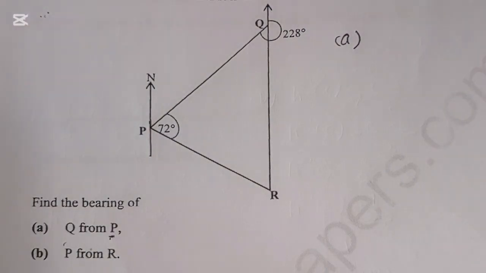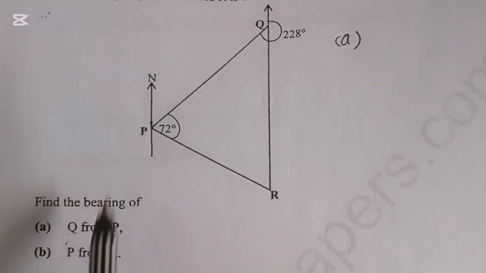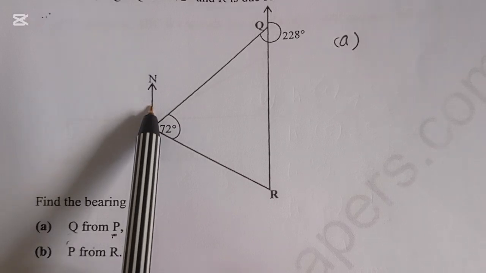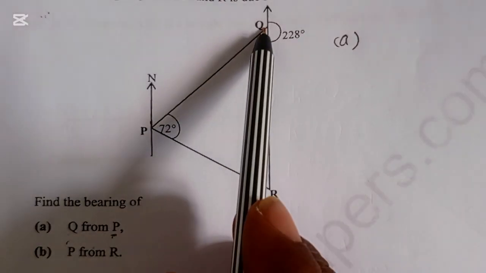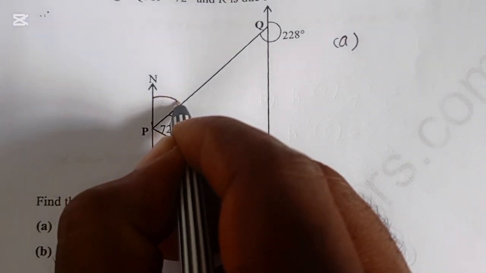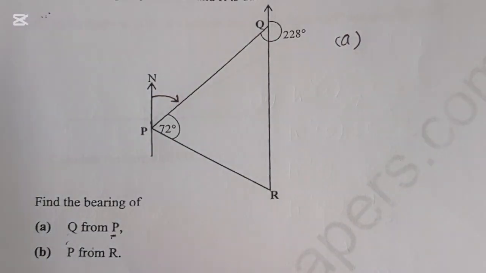Okay. Then we are going to move from P to Q. So this true north becomes your P. So we'll move from here to Q. So this is line Q. So from P to Q, this is the angle that we are looking for.